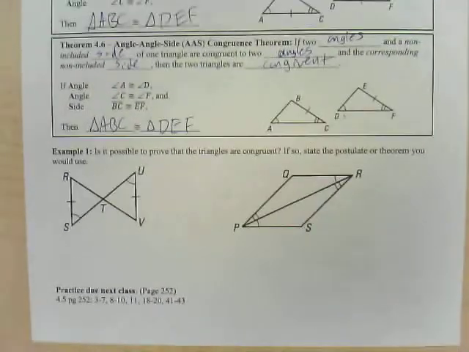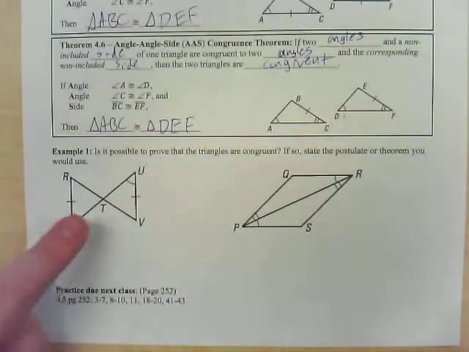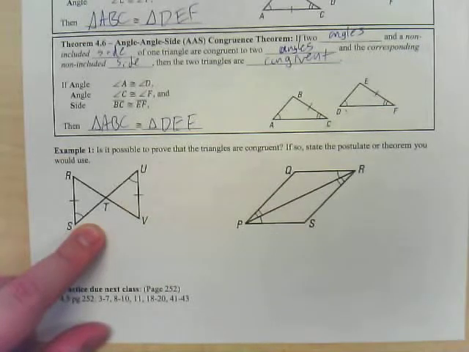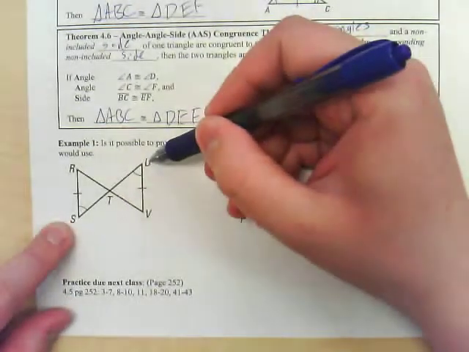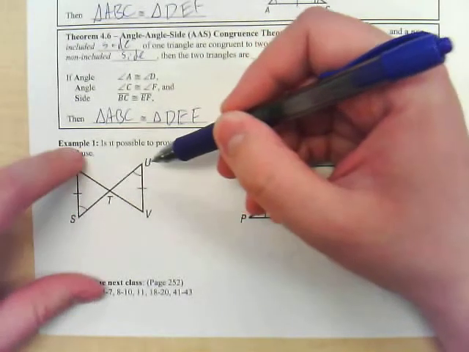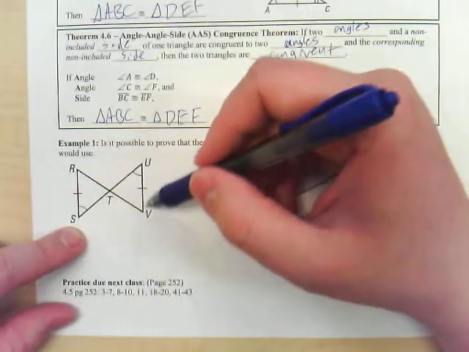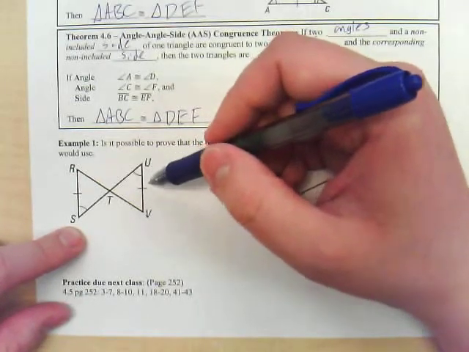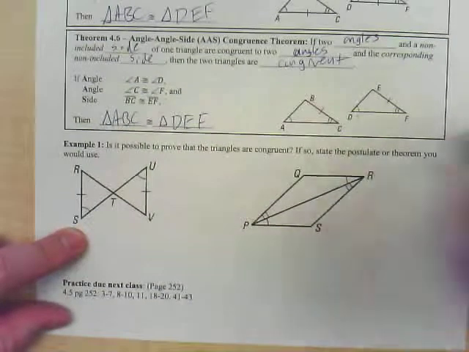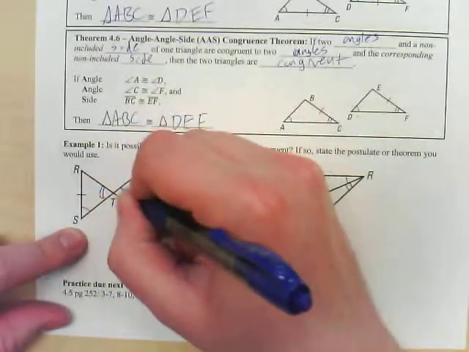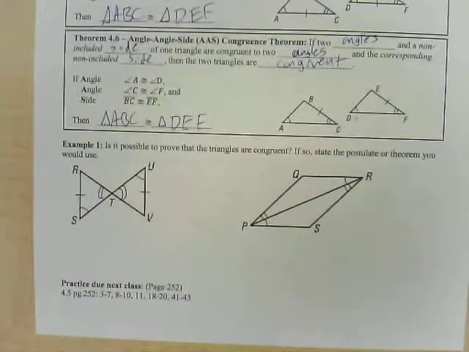Now let's look at a couple examples. On the left here, we're being asked if it's possible to prove that these two triangles are congruent. Well, looking at it as is, we've got angle S congruent to angle U, and we've got segment RS congruent to segment VU. So that seems like it's not enough information. But we do have vertical angles here. So this angle is congruent to this angle because they're vertical angles.